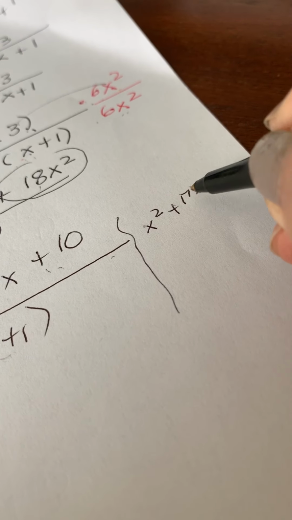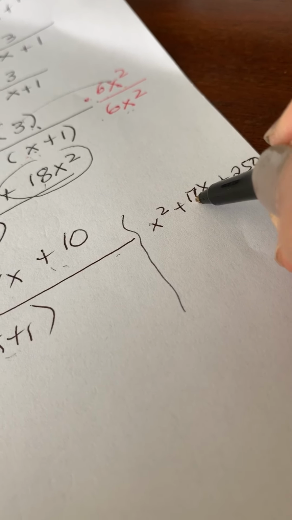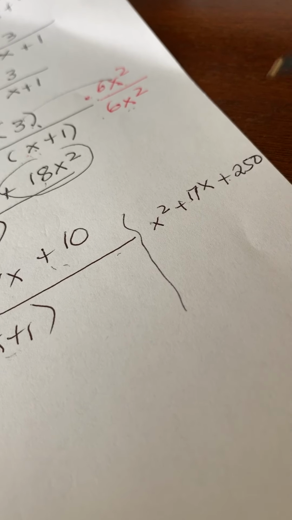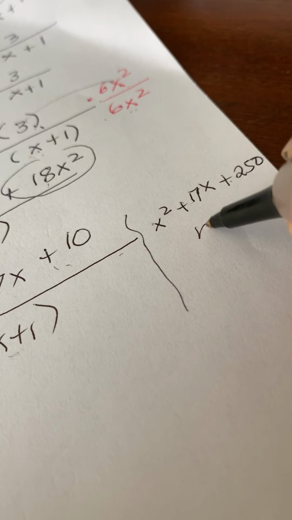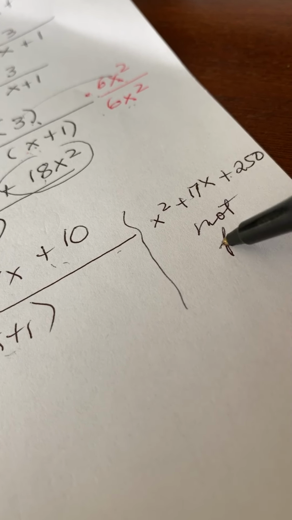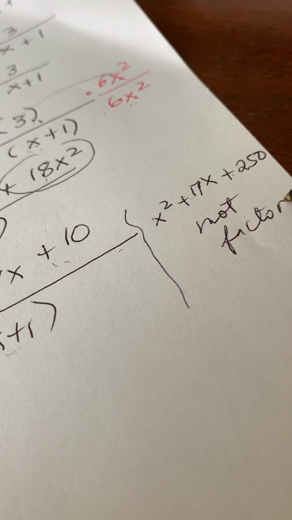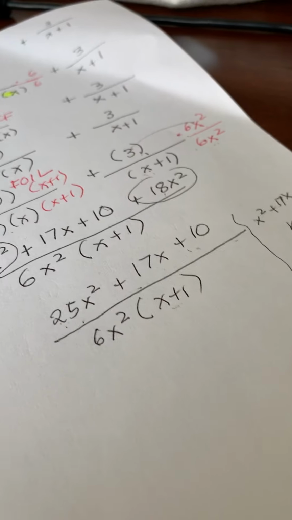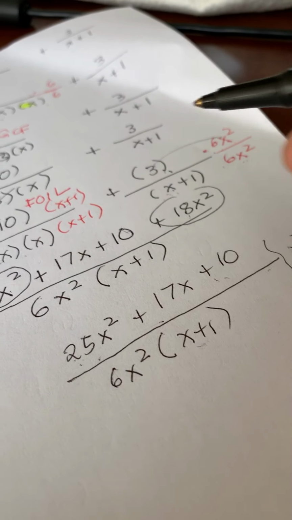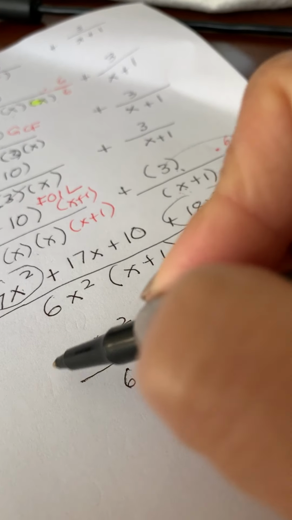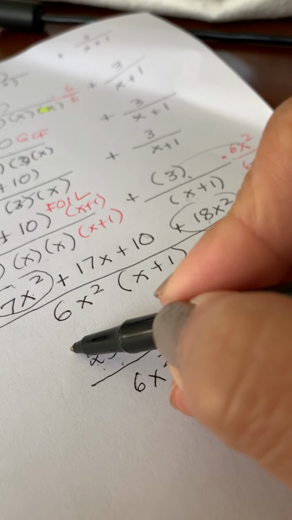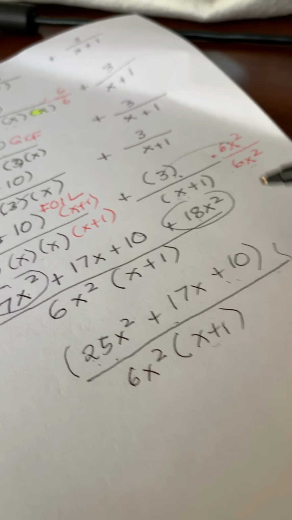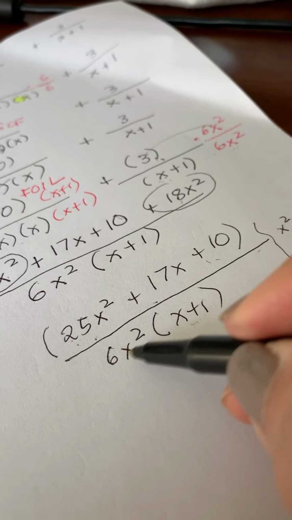See if there are factors of 250 that will add to 17, and you will see none. So not factorable. I hope you try that and just not take my work as your work. So this is our final answer. We can put a parenthesis here too.